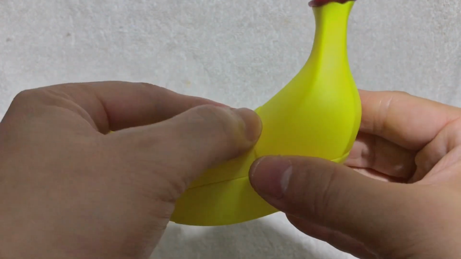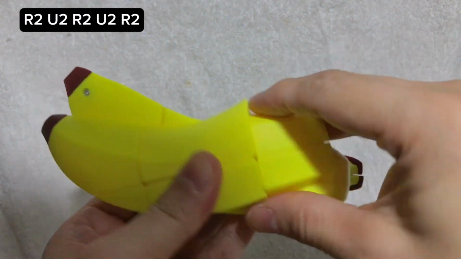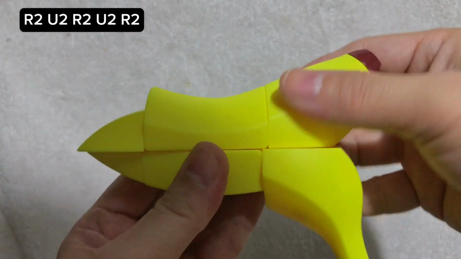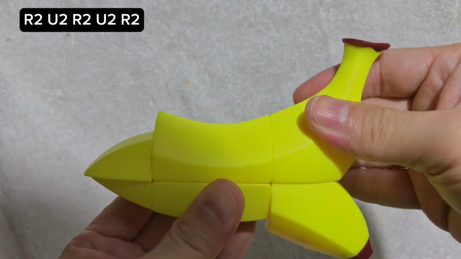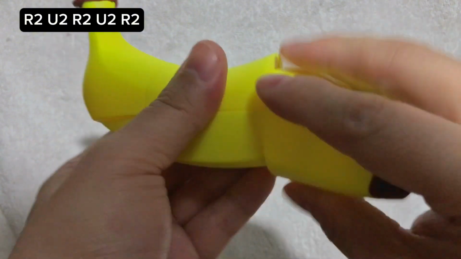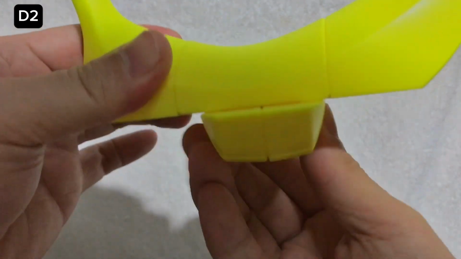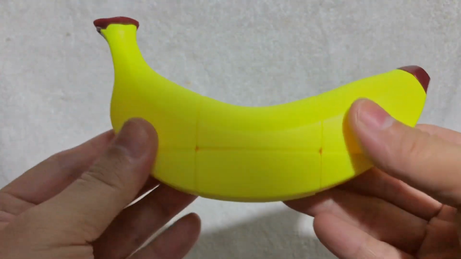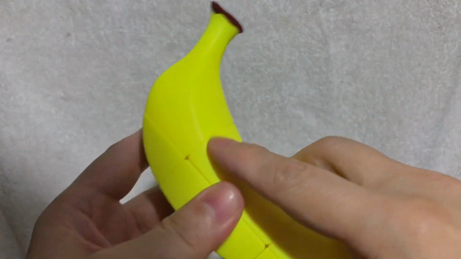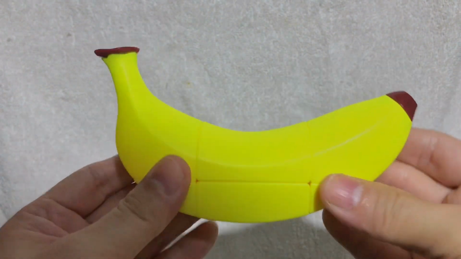In order to make this flush, just do this algorithm: R2 U2 R2 U2 R2. Then just turn this. D2. Now it is flush. Okay, it's done.